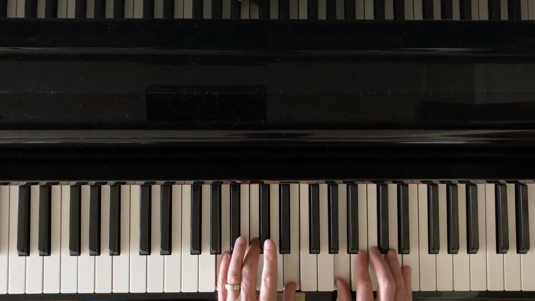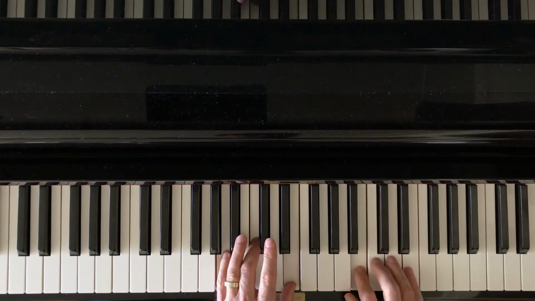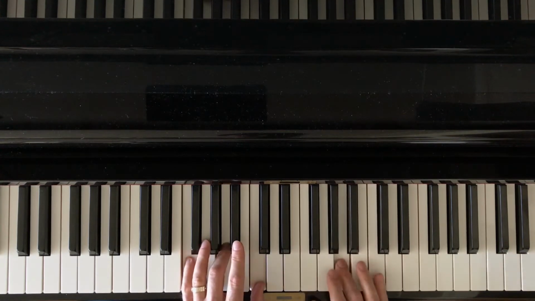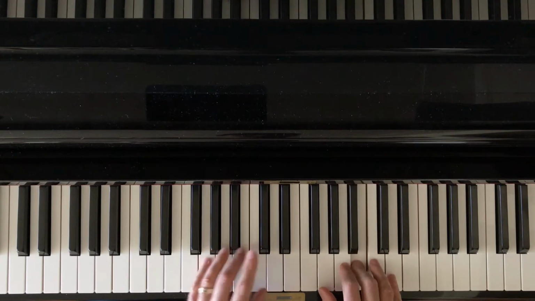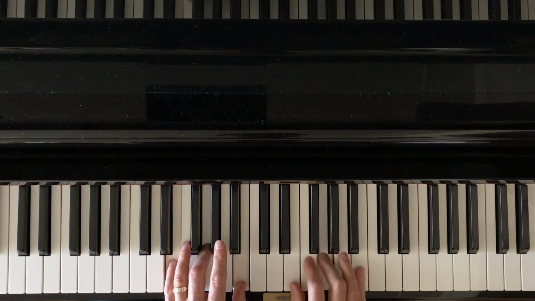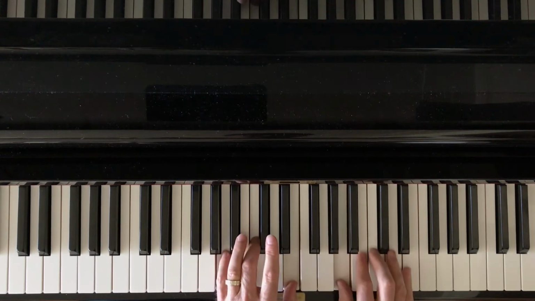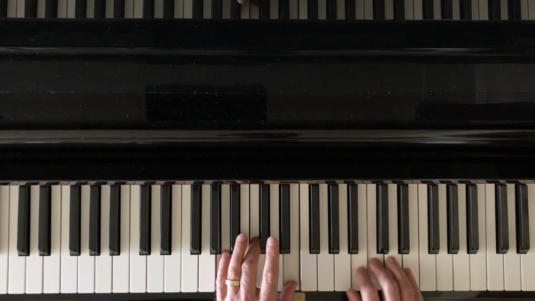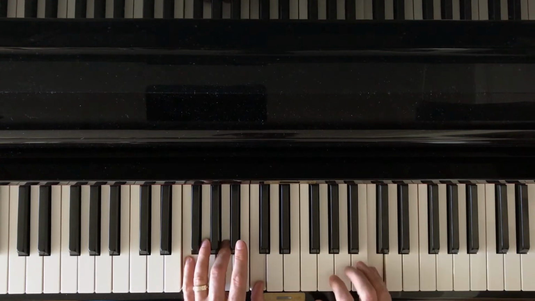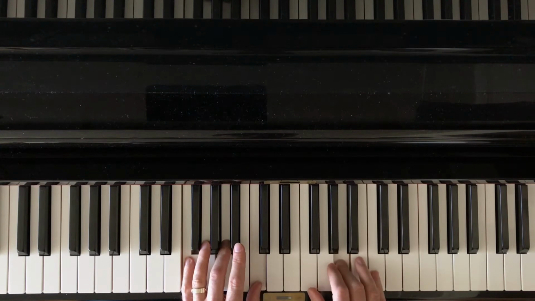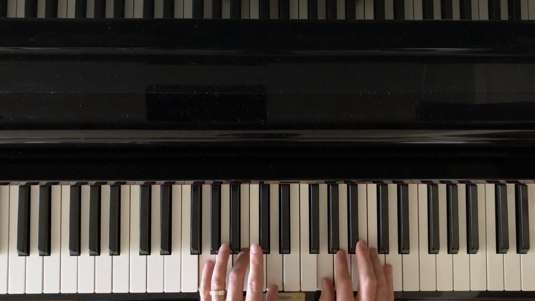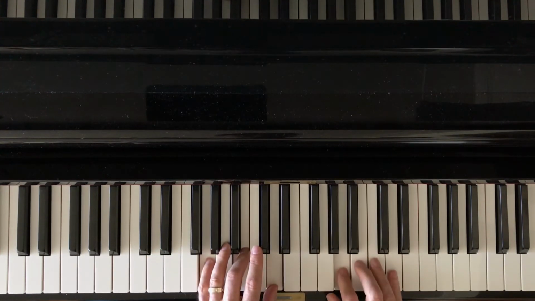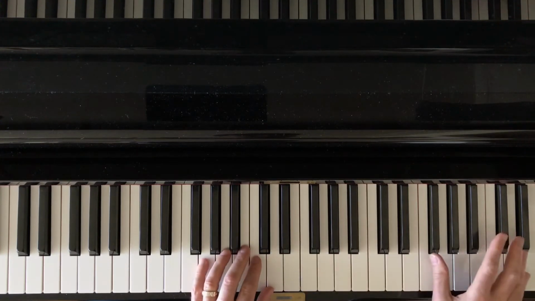I'm going to do that again. I'm going to move to F. Same figure, G. Going to E. Going to go back to A. I'm going to go to F. Going to go to D. To G. Good. I can move that anywhere. I could go to C.